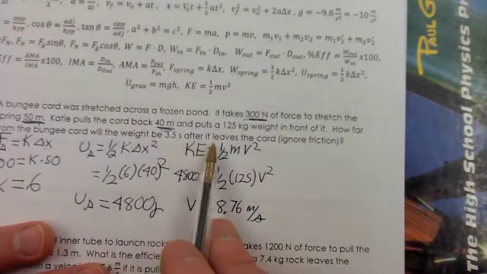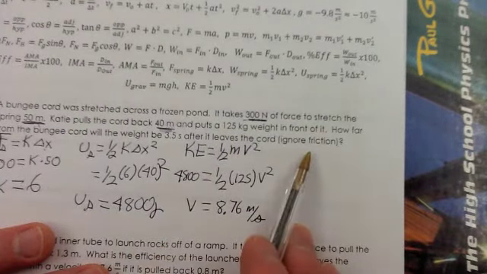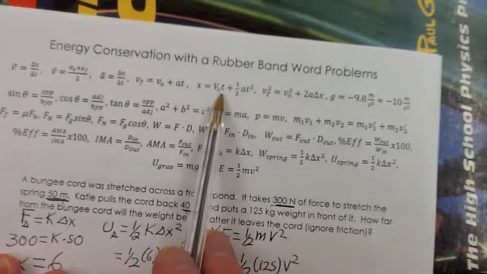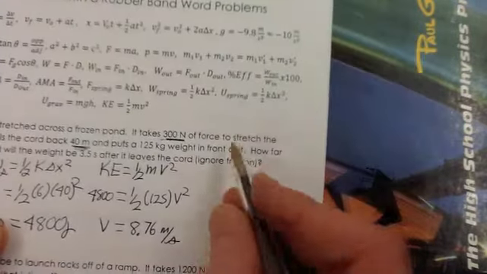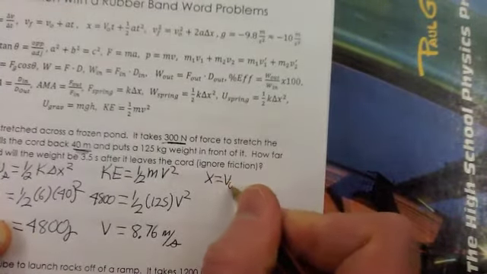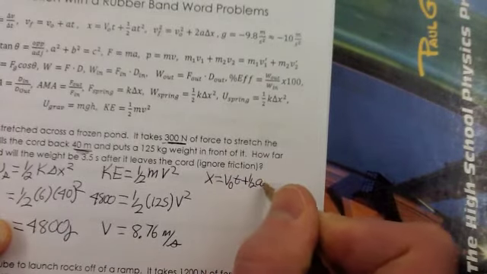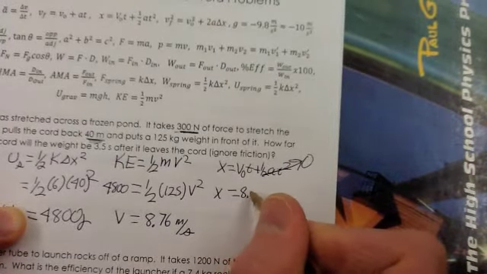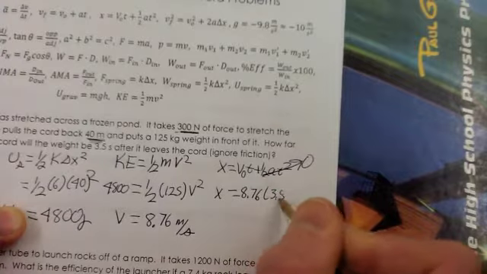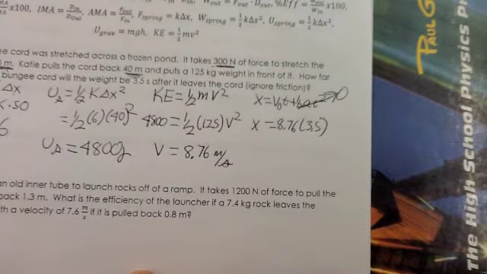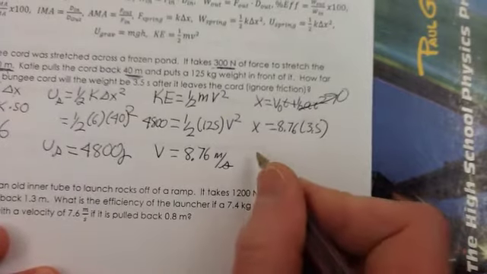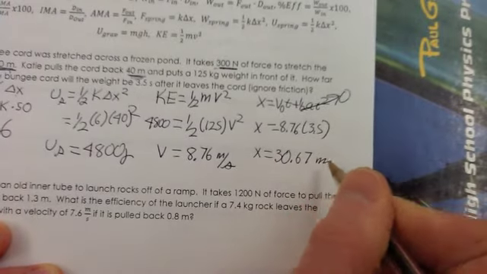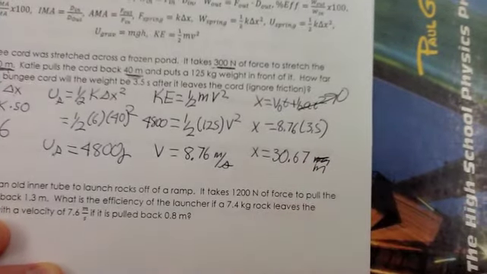After it leaves the rubber band, there's no friction, so the acceleration is 0. So now I go to our old friend x equals v naught t plus 1/2 at squared. But that's 0, so the distance I go is my velocity times the time, which is 3.5. My rounding may be a little different, so that's 30.67. Oops. That's problem 1.